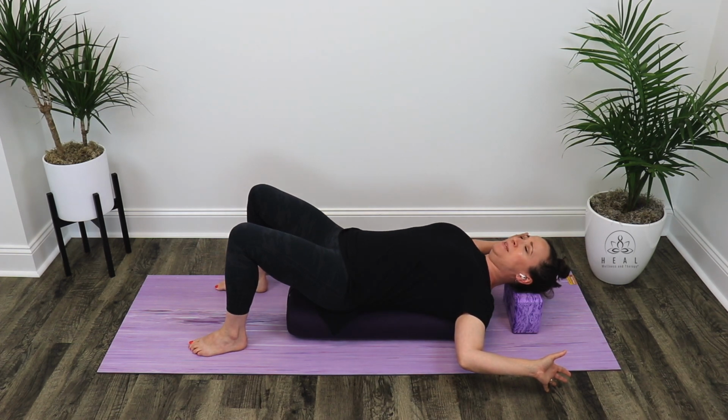So take a nice deep inhale into your belly here. And then exhaling out. Wow, that feels so good through the chest. Can we do two more breaths? Let's do it. Lengthen your neck, settle your chin, tongue to the roof of the mouth. Deep inhale in. And exhaling out. One more time. Nice deep inhale in. And exhaling out.